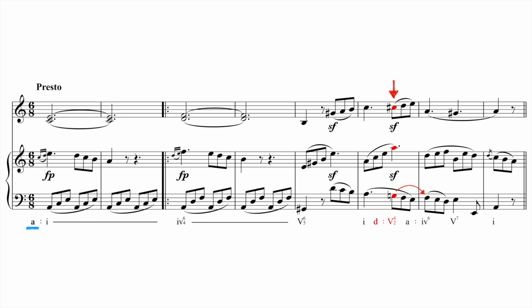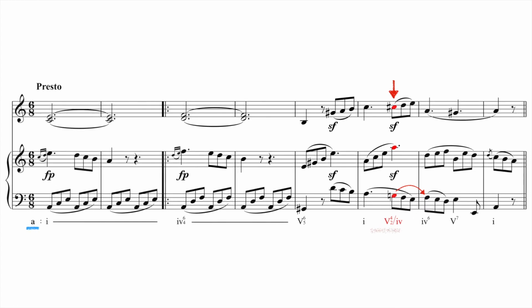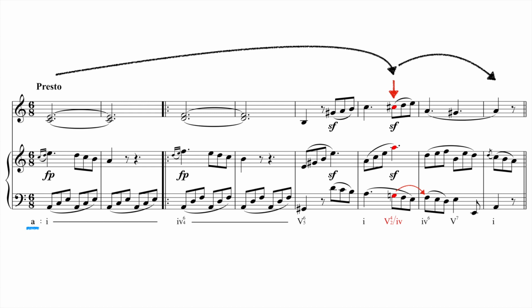It would be a stretch to call this a modulation since it only lasts for one chord, and there's no cadence in D minor. It's a typical example of a secondary dominant, 5-4-2 of 4 in this case. What this chord does is to enrich the harmonic trajectory of the phrase. It's no accident that it occurs at the peak of the phrase. A unique special event like this needs to happen at a special place if it's not to sound random.